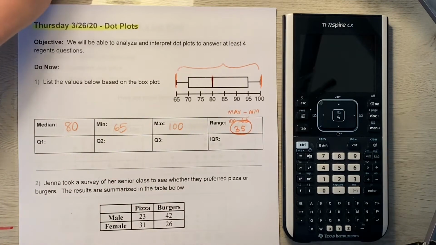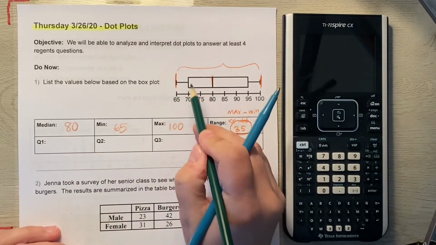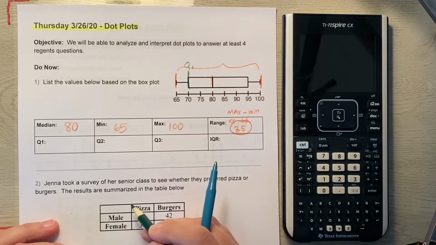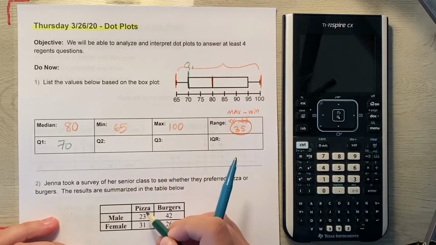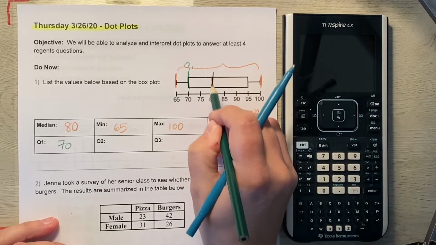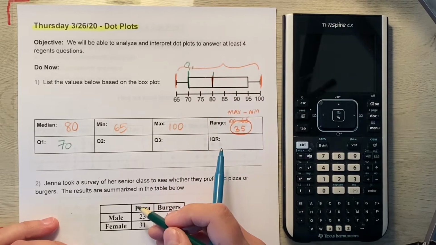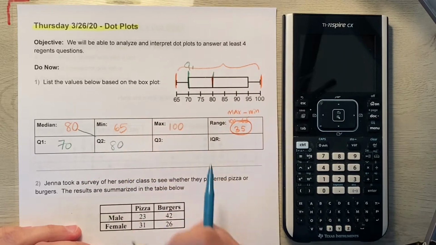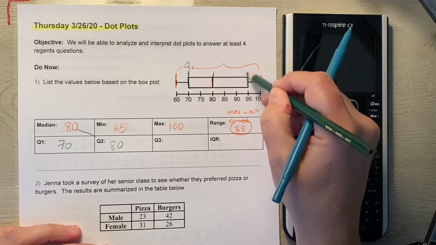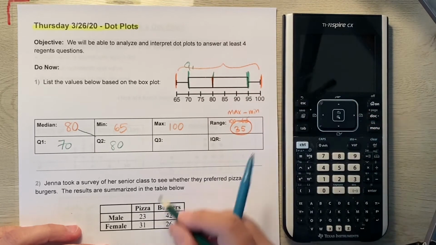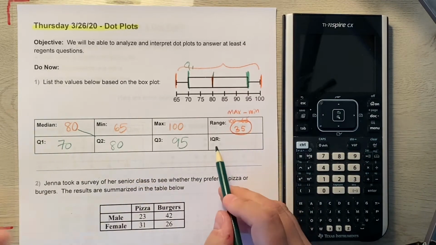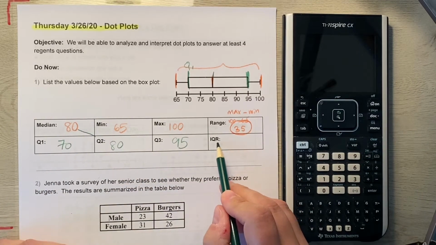Quartile 1 is always on the left-hand side of the box. So quartile 1 is 70. Quartile 2 is the line that goes inside the box, which is always the median. So these are always the same. That's 80 as well. Quartile 3 is the right-hand side of the box. That's 95.